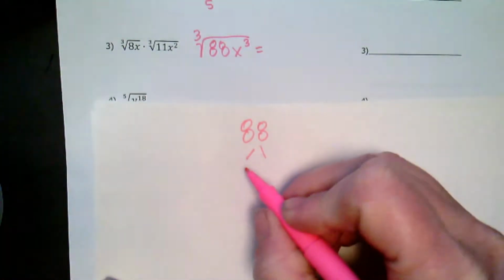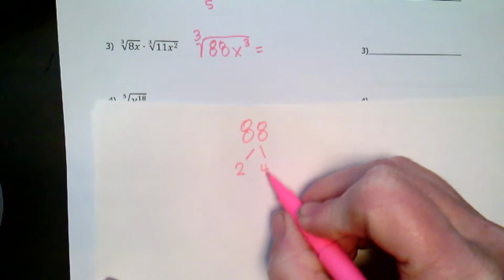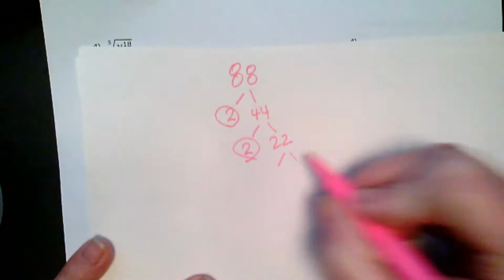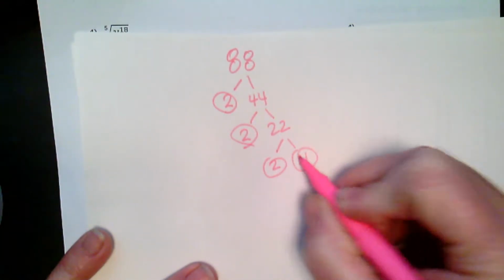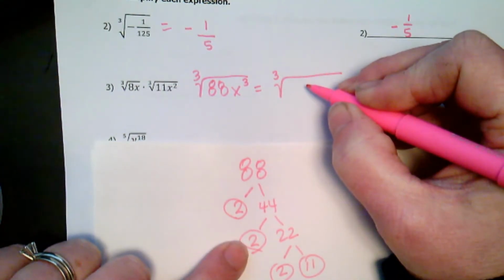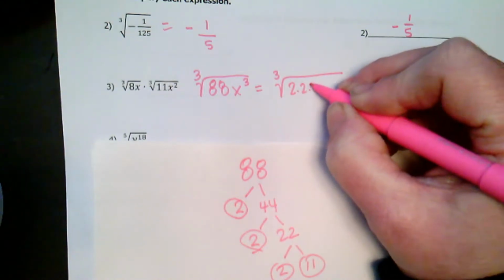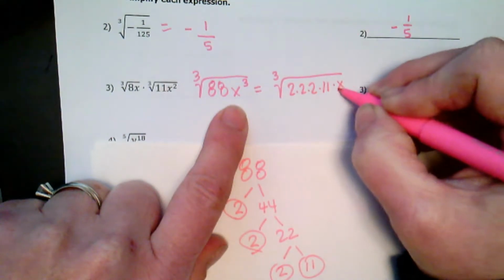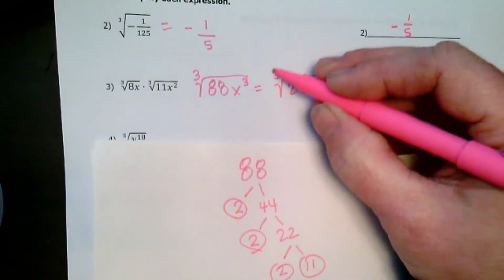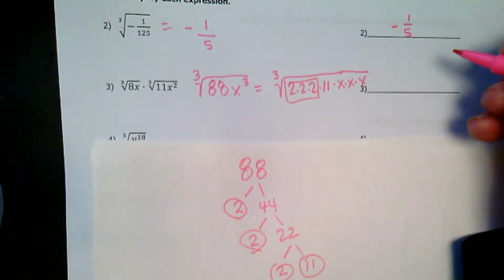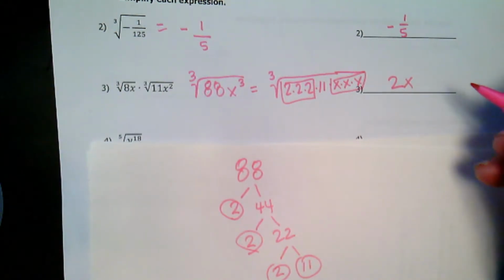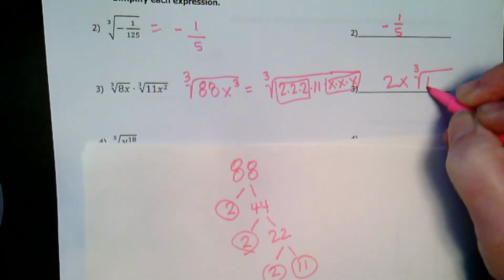Also, you can do the factor tree. So we have 2 and 44, 2 and 22, 2 and 11. So we could rewrite this as 2 times 2 times 2 times 11. And then x cubed is the same as x, x, and x. So this is the broken down version. Alright, so the cube root is groups of 3. There's one group of 3 that's coming out, and there's another group of 3, so that can come out front. And then what's left is what stays on the inside.